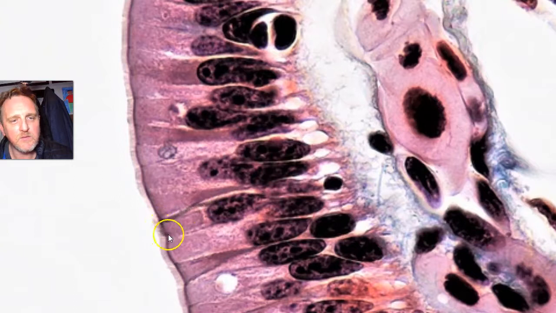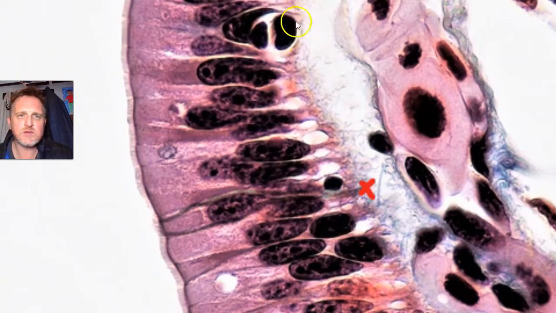We go along here, and if we trace the cell all the way to the bottom, we'll see that it actually does, over there, we'll make a little red cross, rest along the basement membrane. In fact, all the epithelial cells come to rest on this basement membrane.